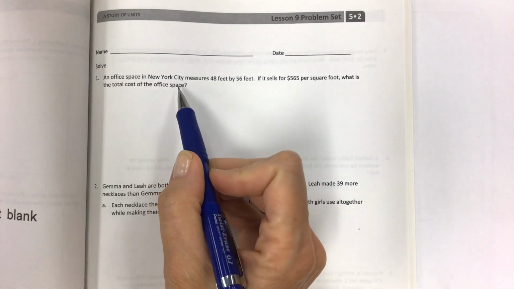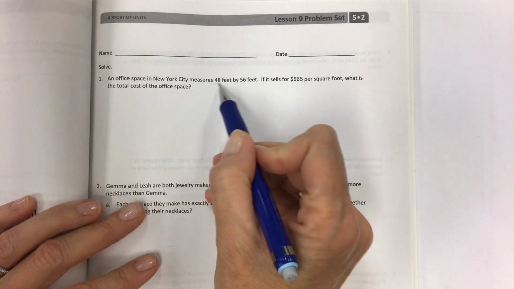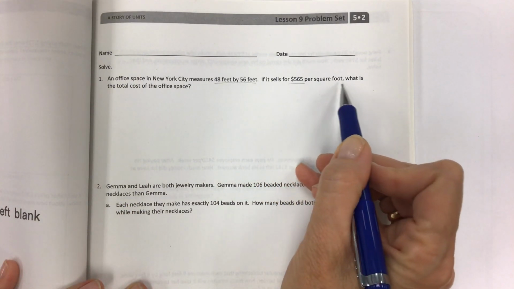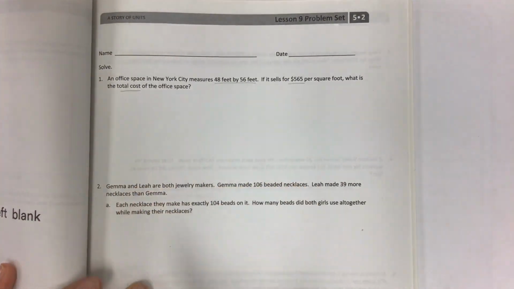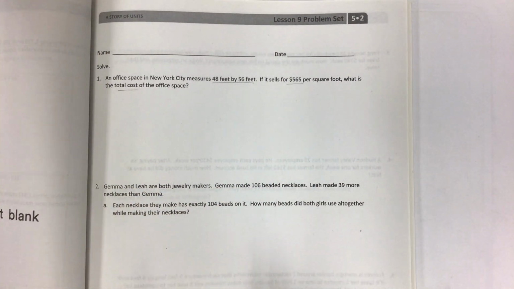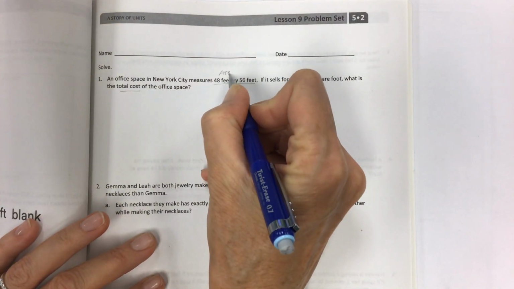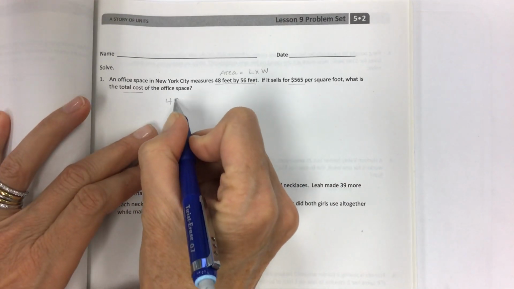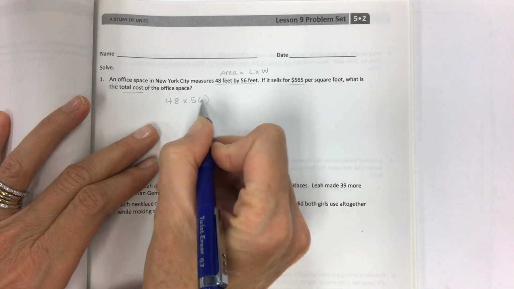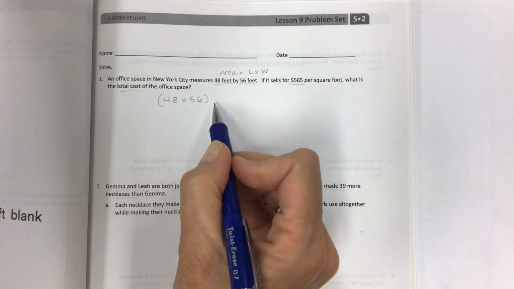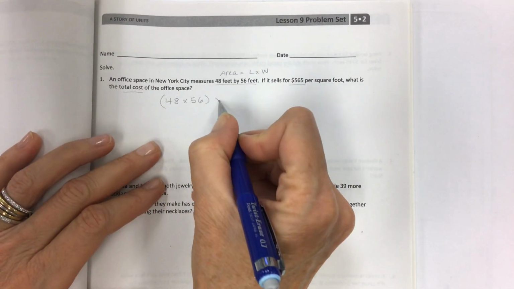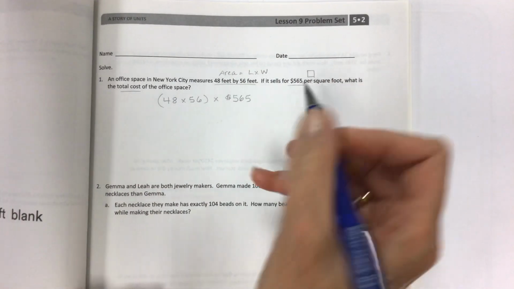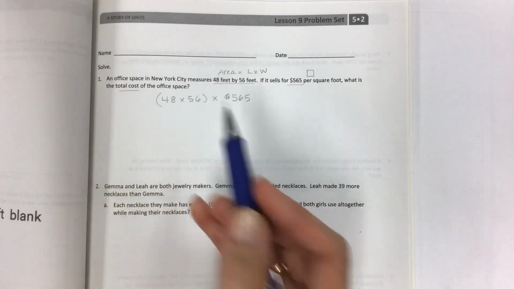An office space in New York City measures 48 feet by 56 feet. Okay, office space, pretty important. If it sells for $565 per square foot, what is the total cost of the office space? So when you find area, you have to use length times width. So the first thing we're going to do is 48 by 56. Okay? And once we find that total, we have to multiply that by $565 for 1 square foot so we can figure out how many all the square feet are.